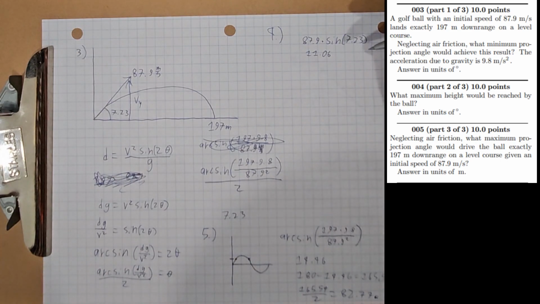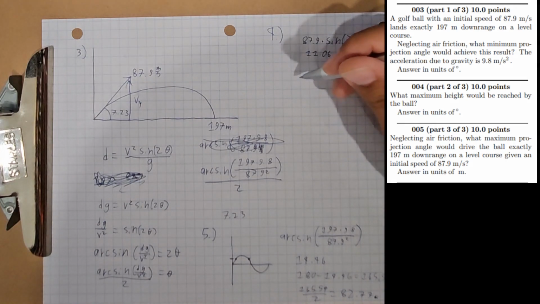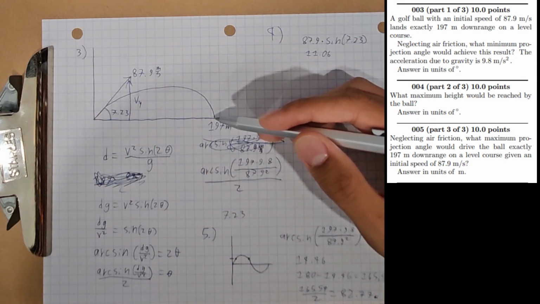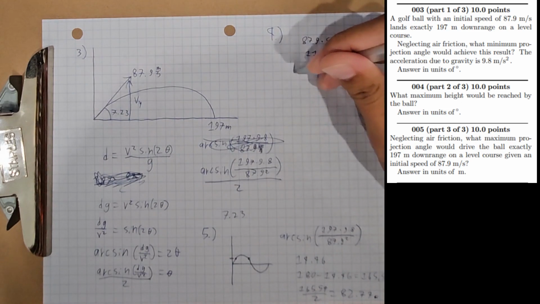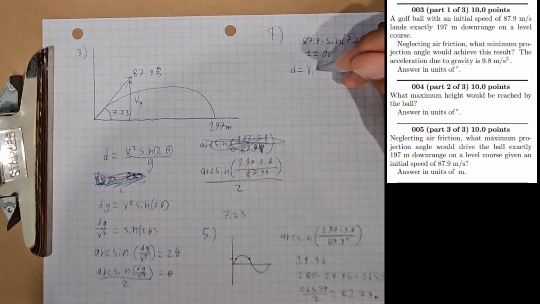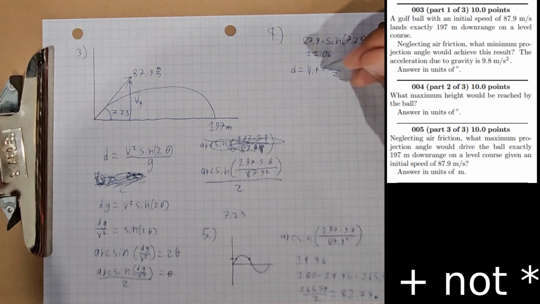Next, what you'll want to do, since it's asking for the maximum height reached by the ball, is solve for time again, just like that first problem. Because again, the total displacement on the y-axis is 0, we're going to use the distance formula, which is equal to velocity initial times time plus acceleration times time squared over 2. Sorry, this plus, not times.